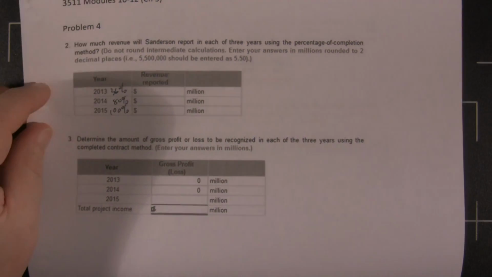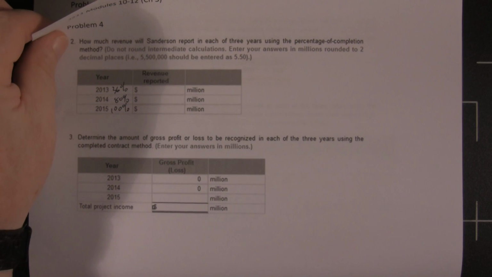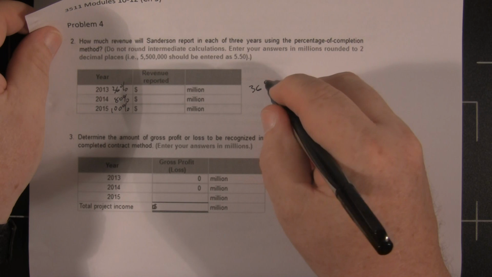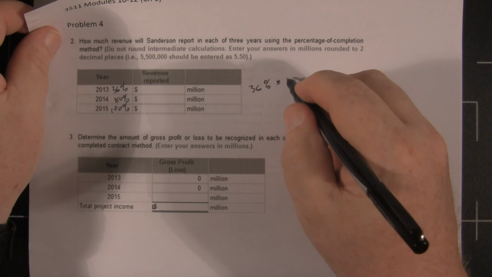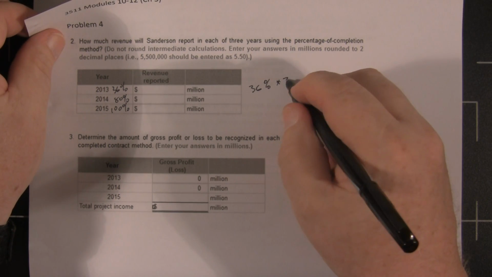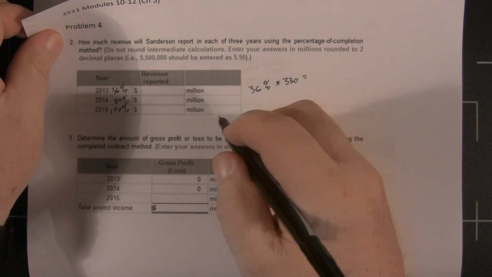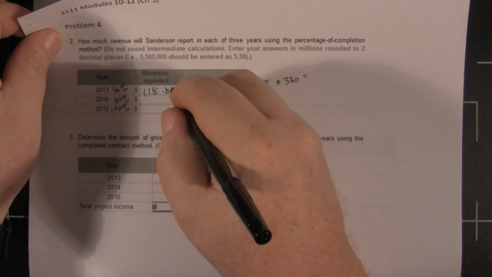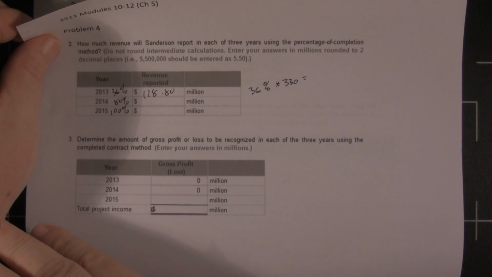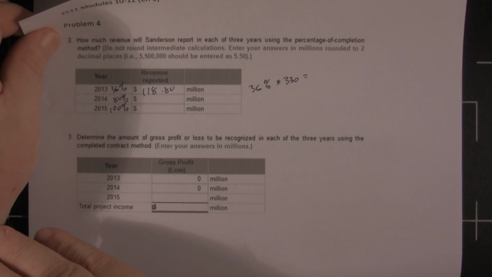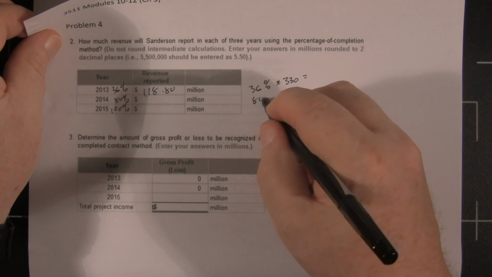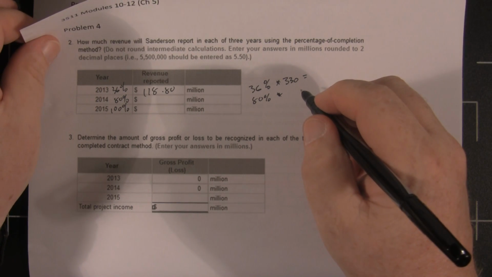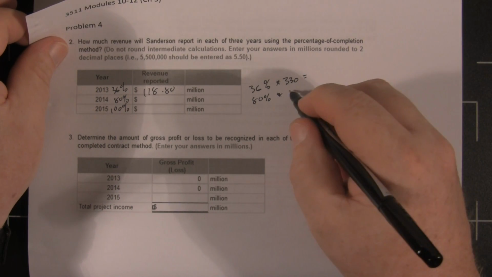In year 3 we're 100% done. So revenue reported for year 1 is 36% times the 330 million contract price, and that's 118.8 million. Okay. Now year 2, we're at 80% of the contract price. And 80% of the contract price is 264.